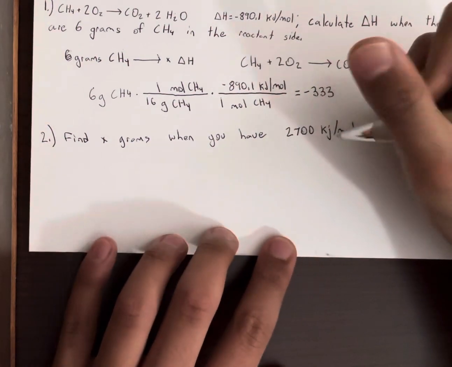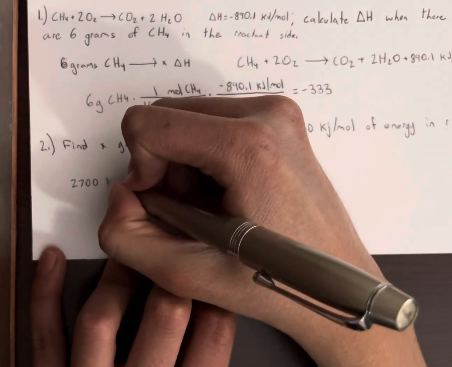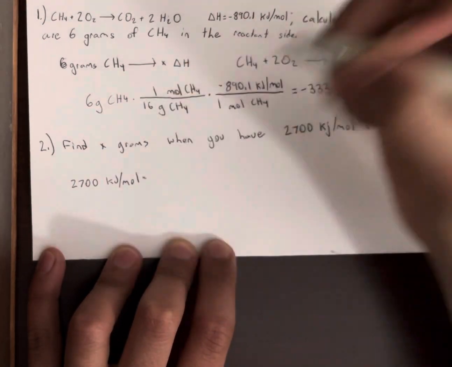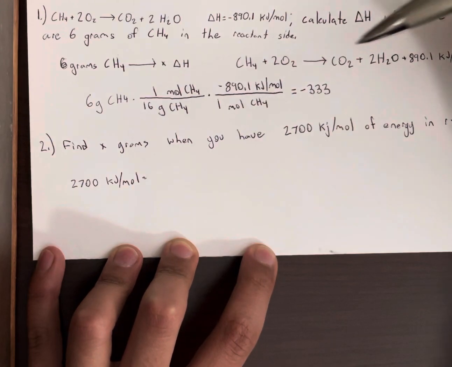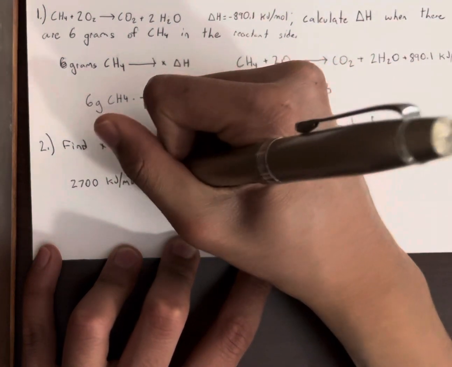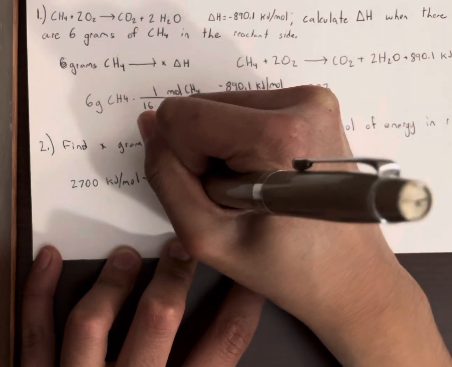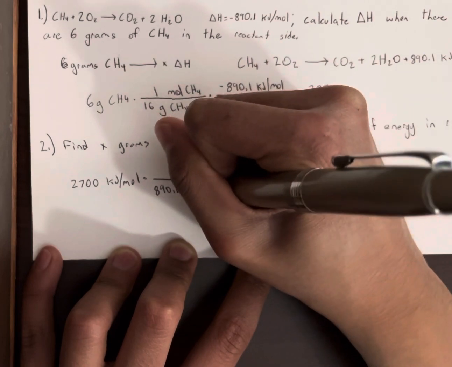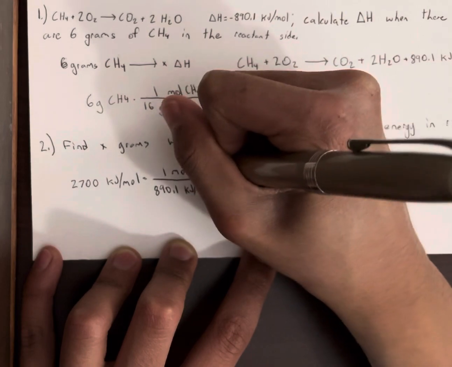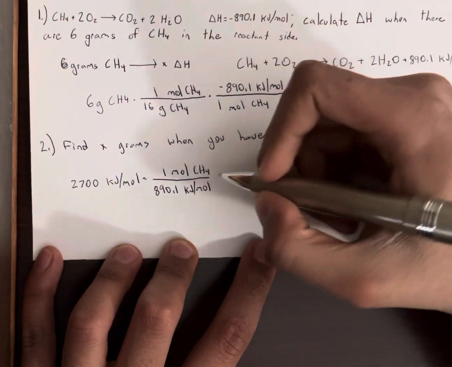So what you have is 2,700 kilojoules per mole. And then you have to multiply it by how much energy makes 1 mole. So that's 890.1 kilojoules per mole makes 1 mole CH4. And we're looking for CH4 in the reaction.